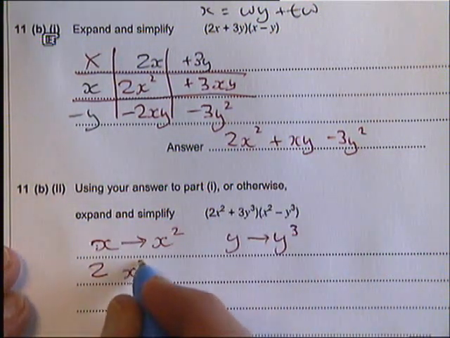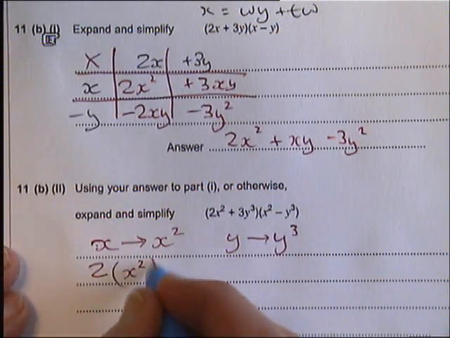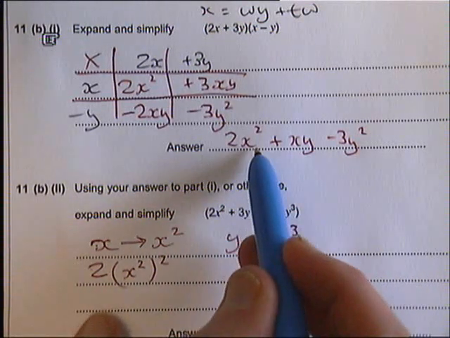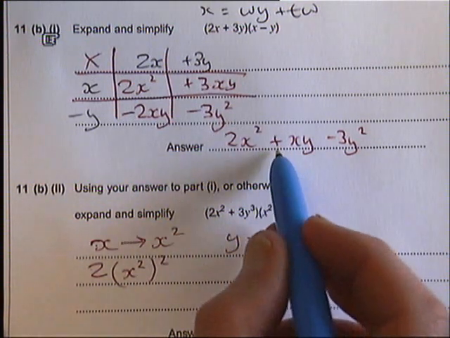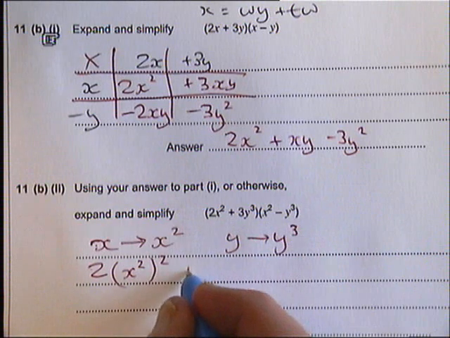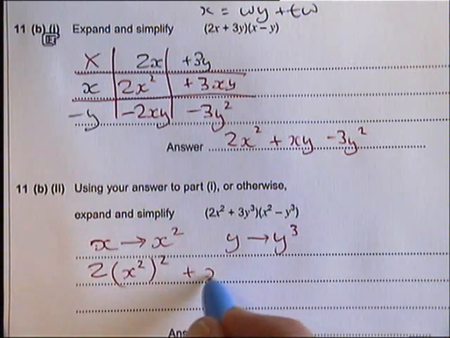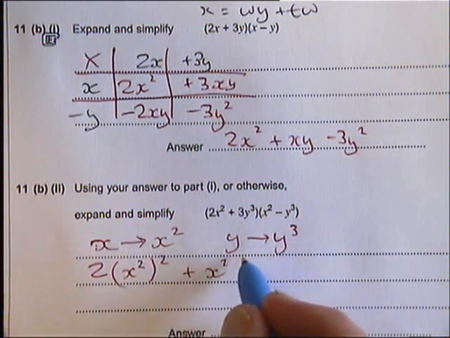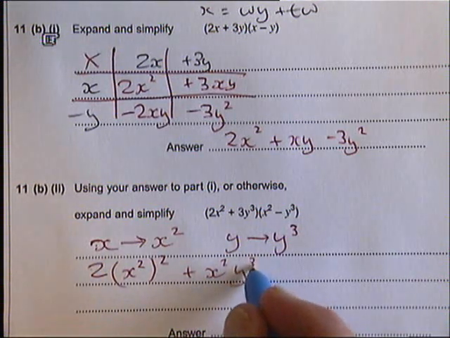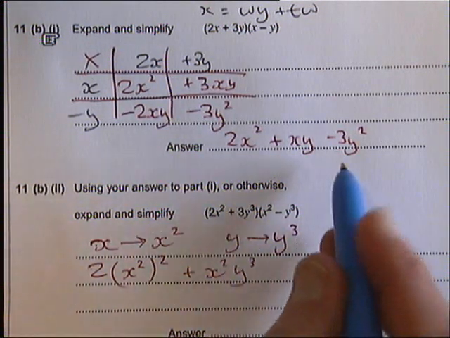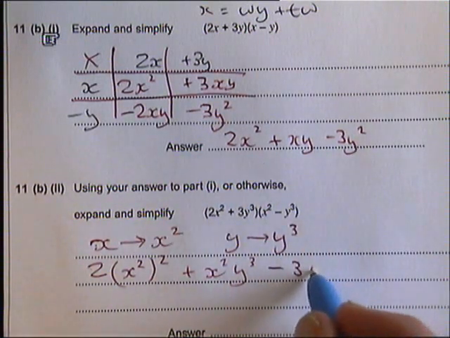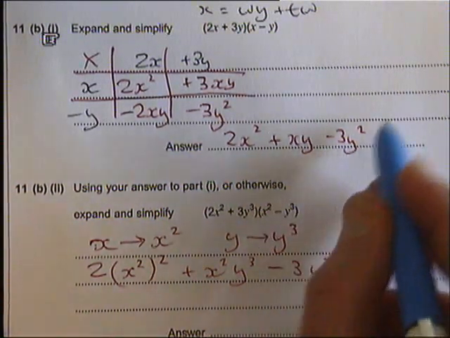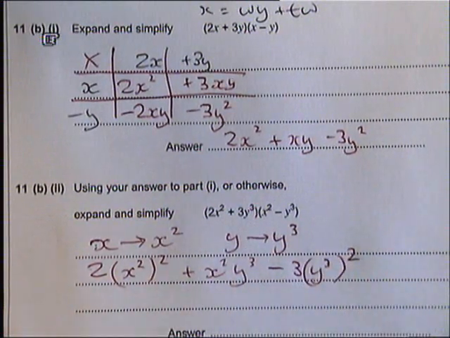So I get 2x squared. What I've done is replaced that x with an x squared. It still has to be squared. Then instead of writing plus xy, I'm going to put plus x squared, and instead of the y, I'm going to write y cubed. Then the final bit over here, minus 3. Now that y I've got to change to a y cubed, and that y is being squared, so that has to be squared.